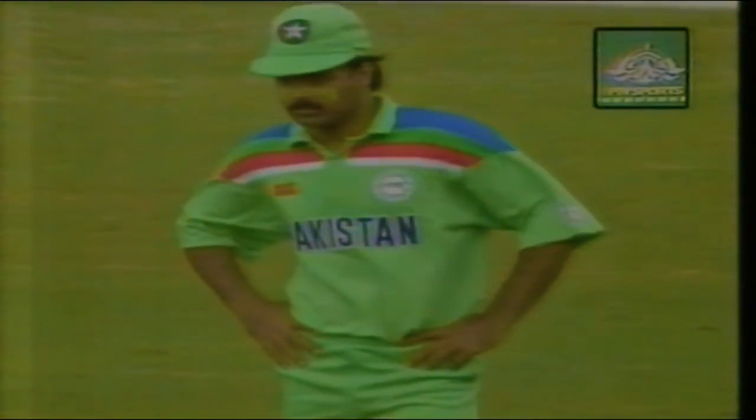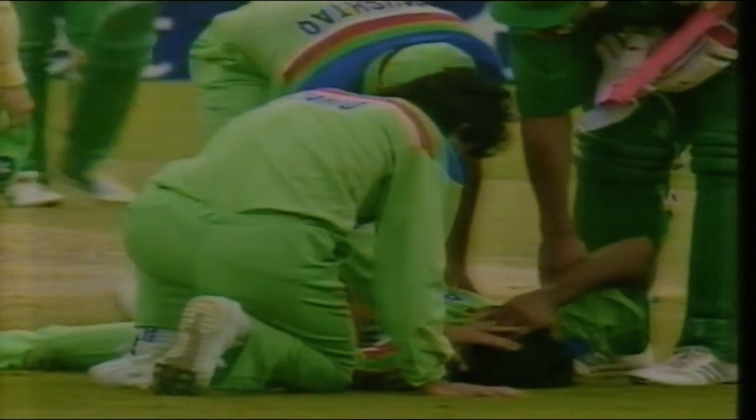A comedy of errors there. Mushtaq, the bowler, has been hit on the head by the ball being thrown in. It's a real comedy of errors here for Pakistan. Mushtaq was the fielder down at mid-on. Akib in difficulty here. He's been hit right off.